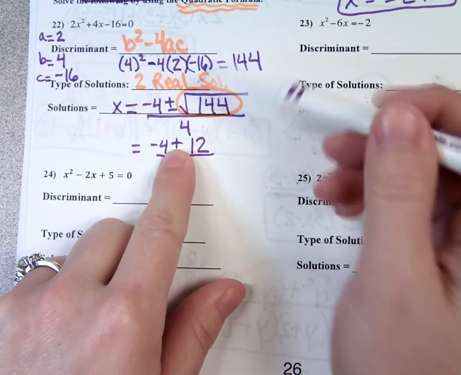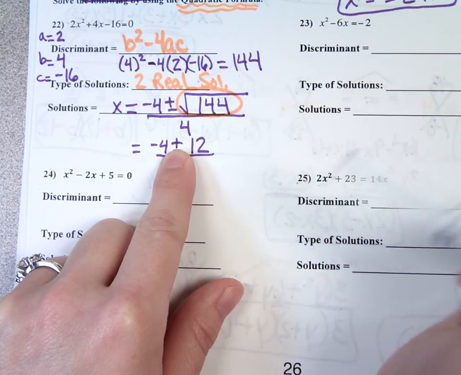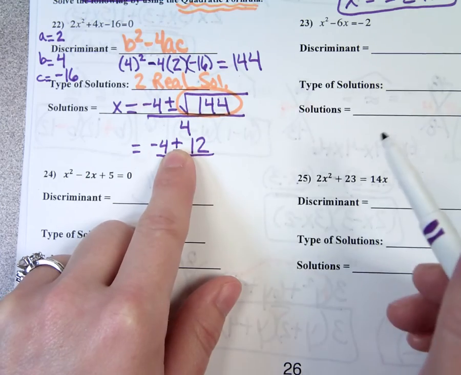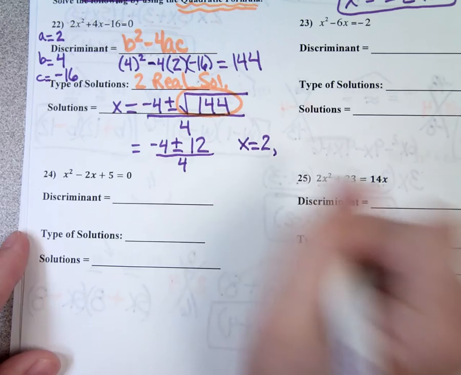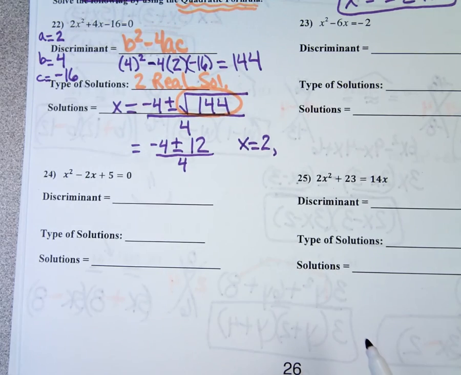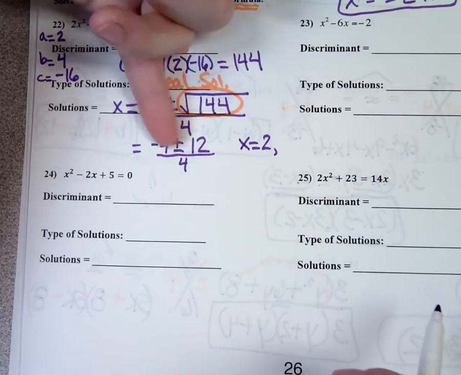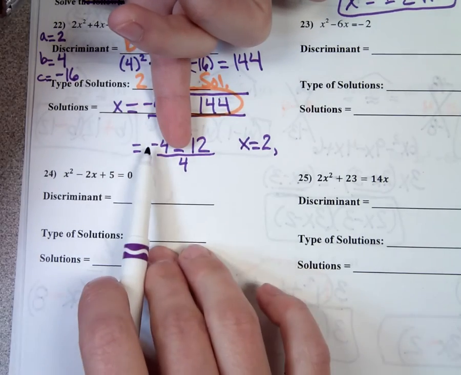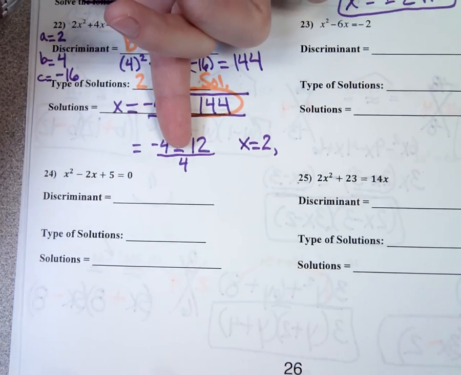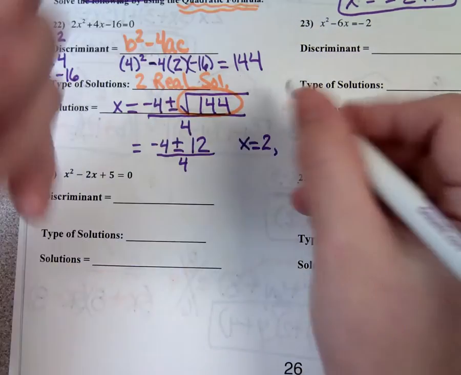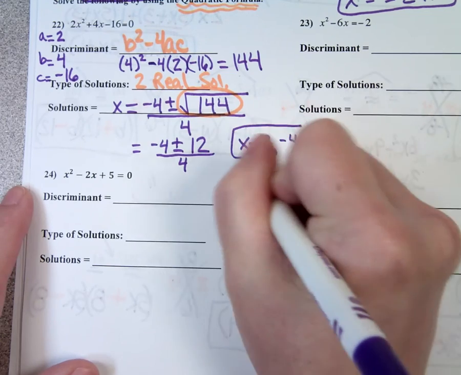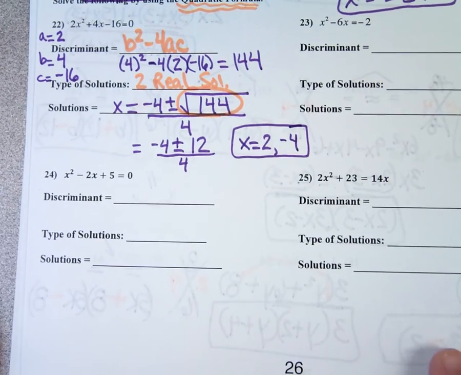So let's go plus first. What's -4 plus 12? 8. And 8 divided by 4? 2. So there's one answer. Okay, the other answer is going to come from using the minus. What's -4 minus 12? -16 divided by 4? -4. And there's our two answers using the quadratic formula. Fun, right?